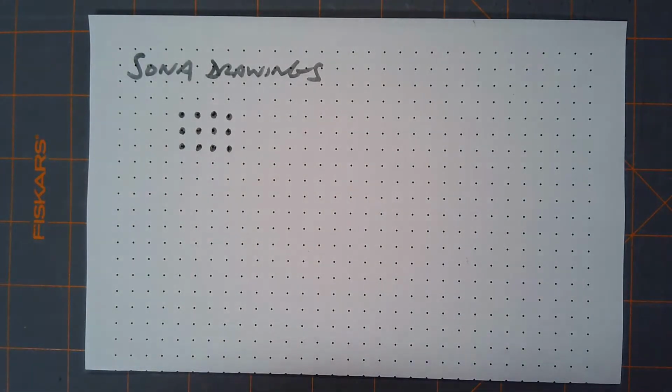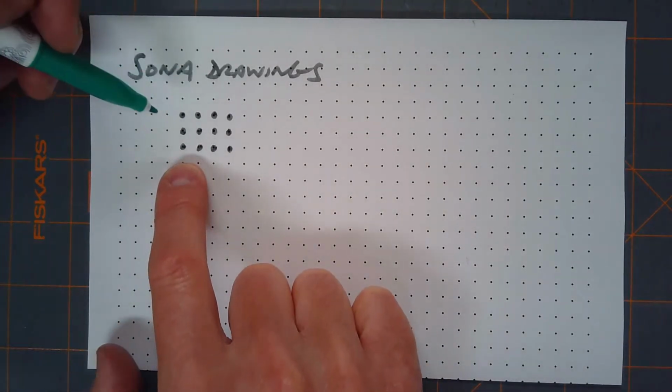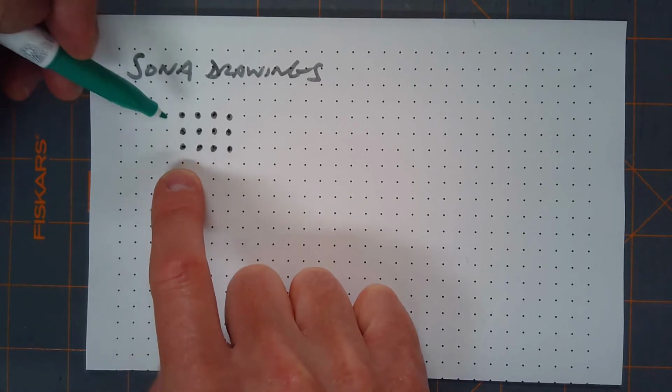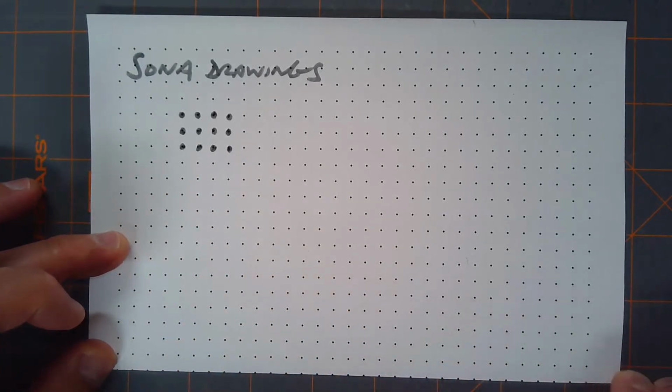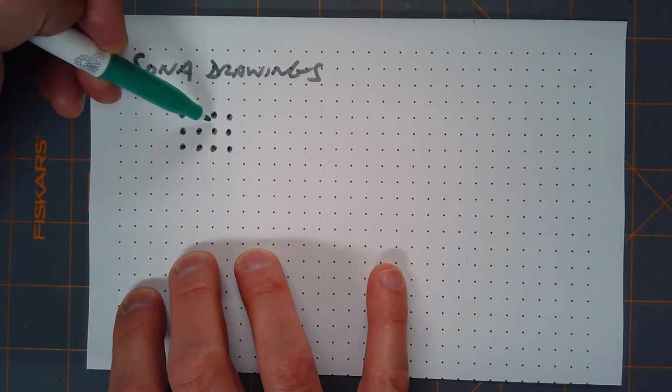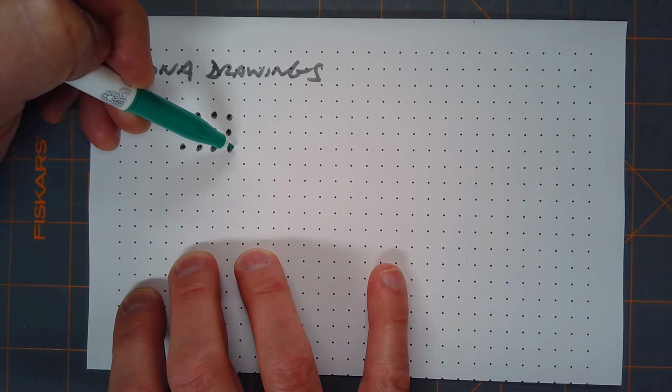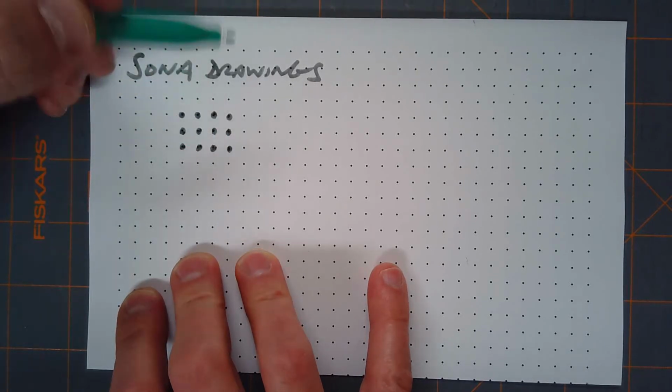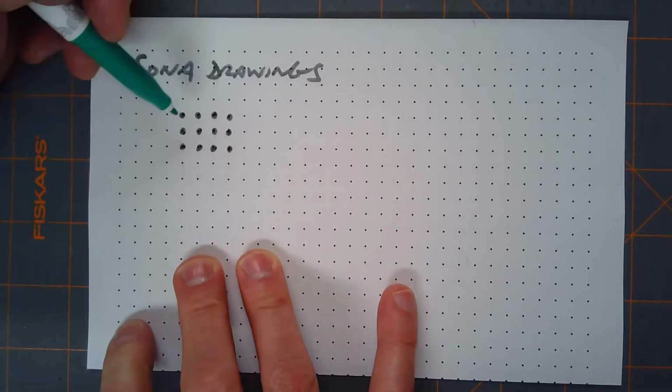So when you enter this grid, you're going to enter at a 45-degree angle, traveling only at 45-degree angles, but when you get to the outside of the grid, you make a 90-degree turn. Unless you go around a corner, then you make a 180. All right, so let me show you how this works.